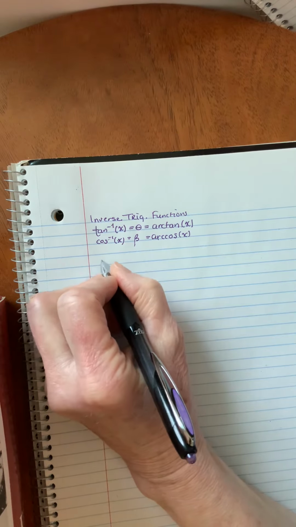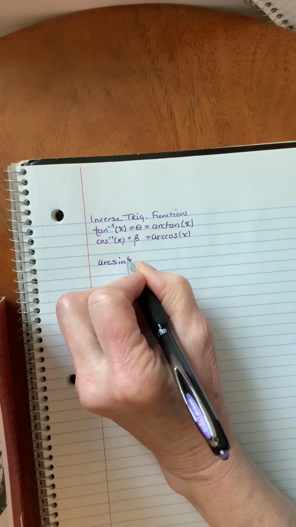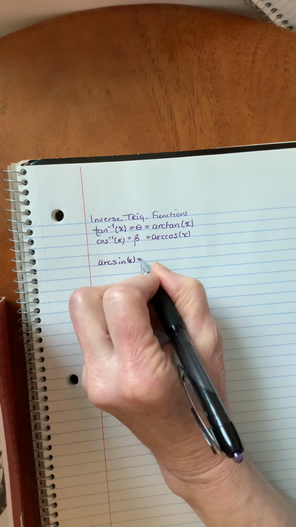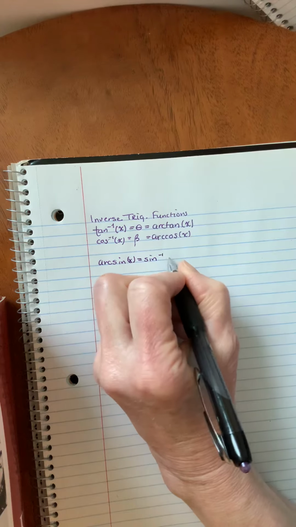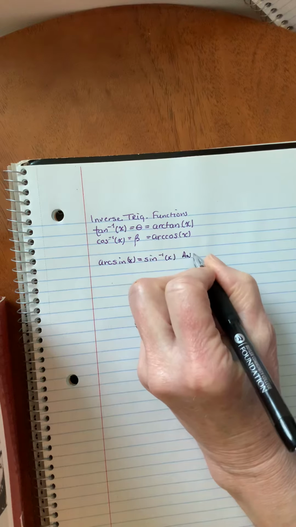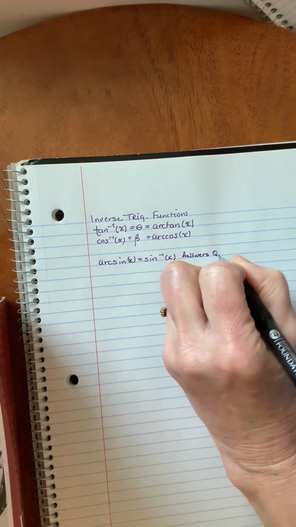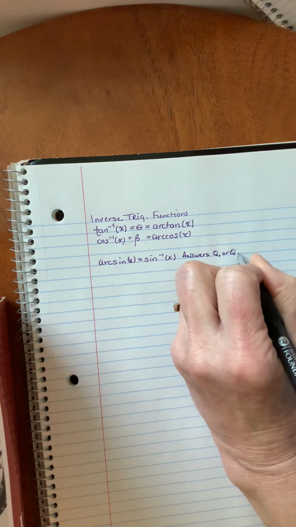If we've got the arc sine of x, or if you want to call it sine inverse of x, then your answers, your angles, are going to be in quadrant 1 or quadrant 4.